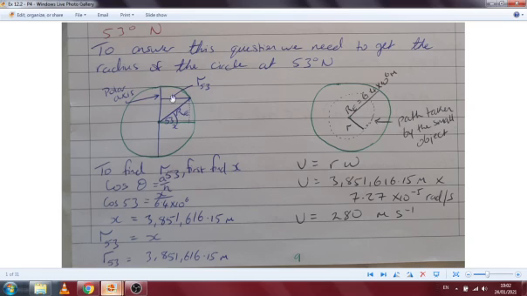So to find the radius up here, we first find x. So we're going to find the distance from here to here. The cos of the angle is equal to the adjacent over the hypotenuse. Sub in our figures: the angle is 53 degrees, and the radius of the Earth, the hypotenuse, is 6.4 by 10 to the 6. So we use our normal maths and we get that x is 3,851,616.15 meters. So that's what this is here. As we've made this a rectangle, this length up here is going to equal that length down there. So x is equal to the radius at 53 degrees north. So we've got this figure here.